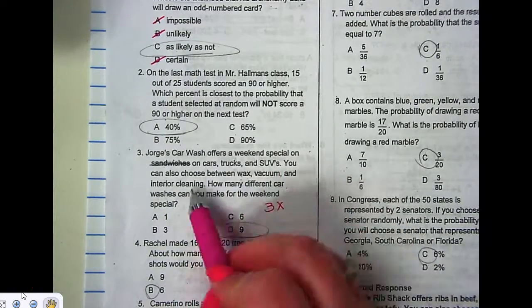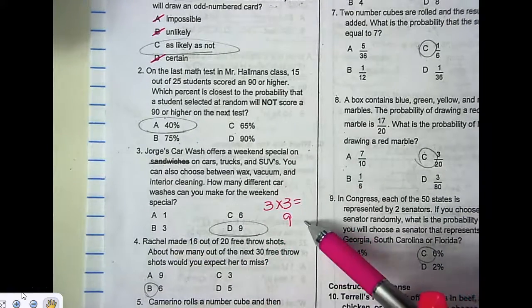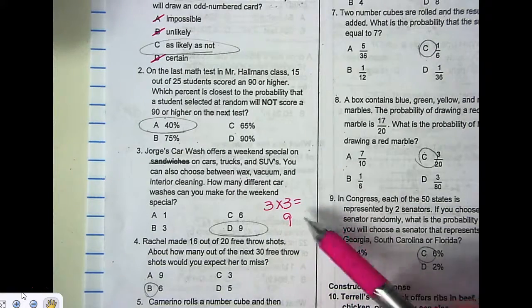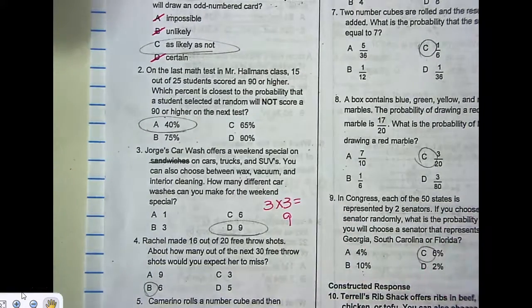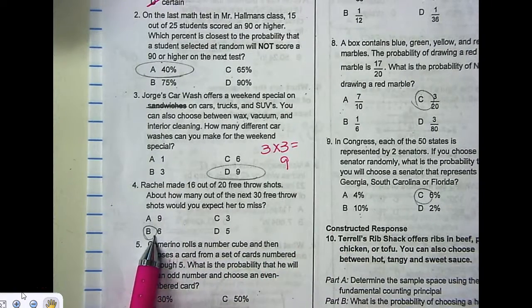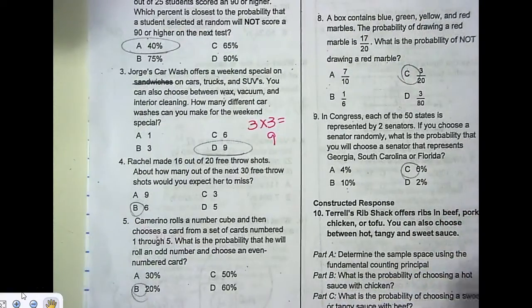And wax, vacuum, interior, 3 times 3 equals 9. What is that called when we do that? The fundamental counting principle is multiplying your number of choices by your number of choices. Number 4 is 6. Number 5, 20%. Any questions on any of those?